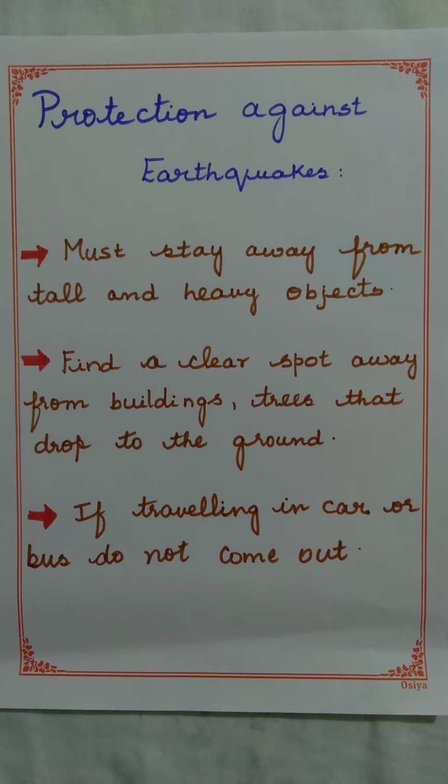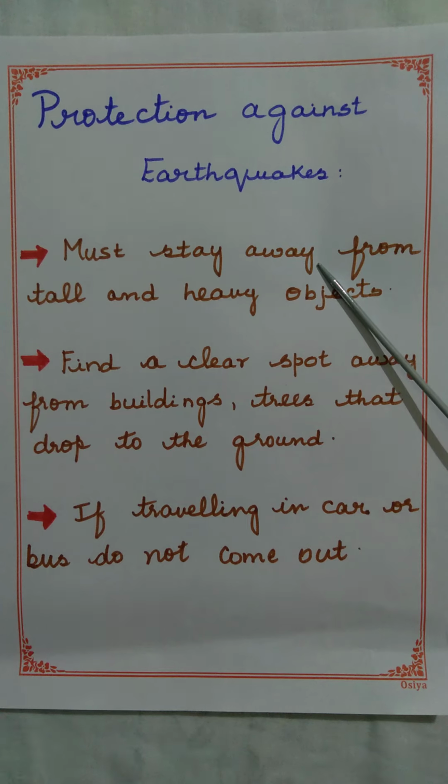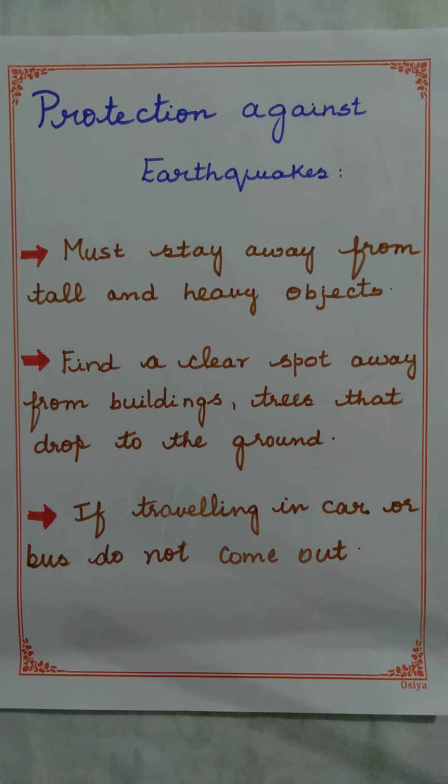In the event that an earthquake does strike, we should take the following main steps to protect ourselves from earthquake. We must stay away from tall and heavy objects during earthquake. Second one, we should find a clear spot, that is, away from buildings and trees that might drop to the ground during earthquake. And if we are traveling in a car or by bus, it is advisable not to come out. This is all about the lesson, some natural phenomena.